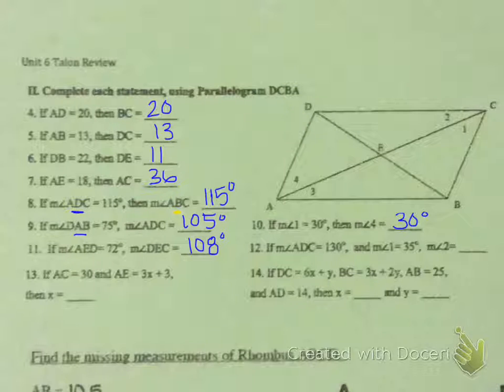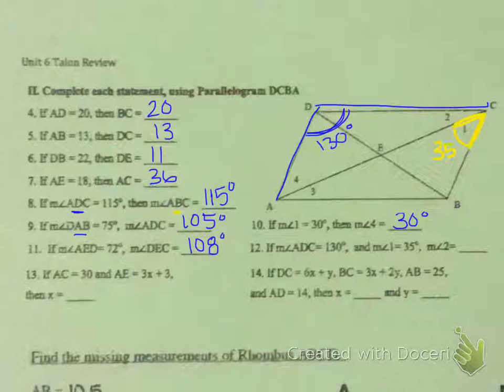All right, let's take a look at the next one, number 12. Number 12 says if the measure of angle ADC, that's over here, this whole thing, is 130, and the measure of angle 1 is 35, so angle 1 is this little angle right here, that's 35. It wants us to find the measure of angle 2. So what it's asking for is this angle right here, angle 2, this green one that I highlighted.